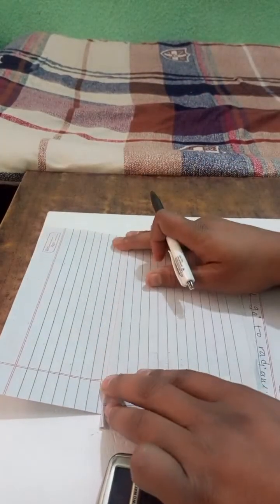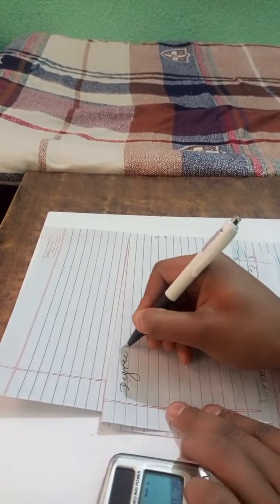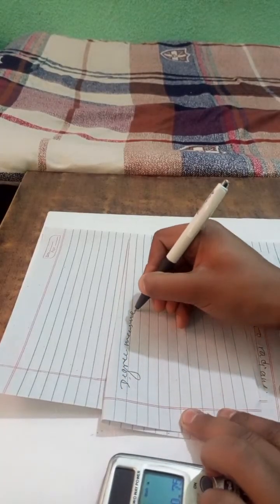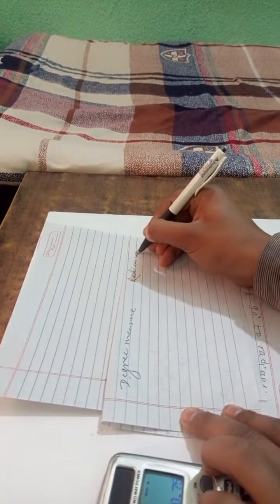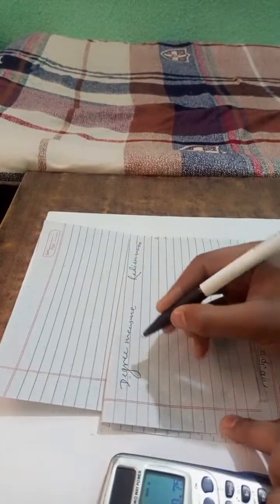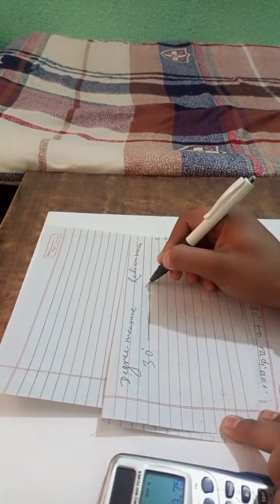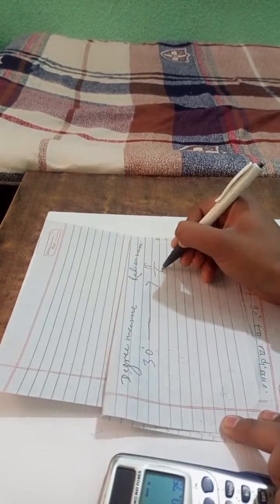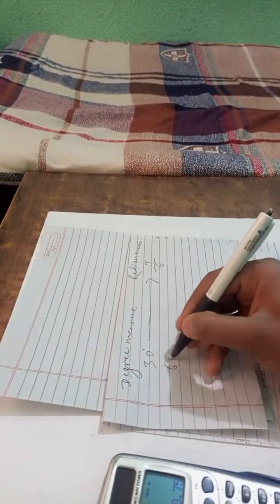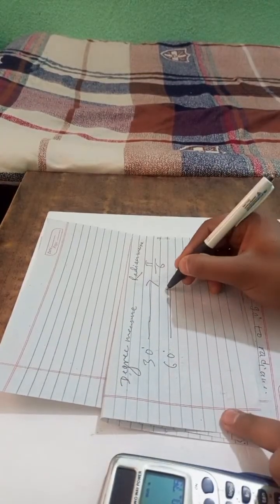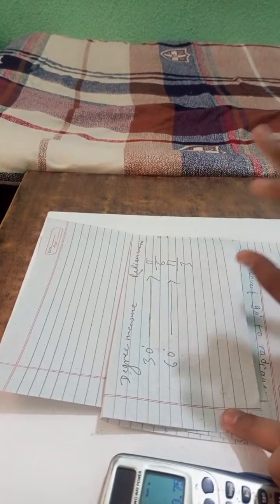From this hint, suppose this is degree measure and this is radian measure. You have to understand this a little bit. Suppose there is 30 degrees, then you have to understand pi by 6. Suppose there is 60 degrees, then pi by 3.